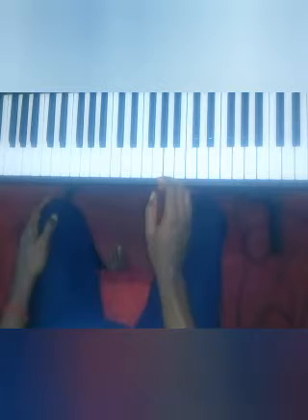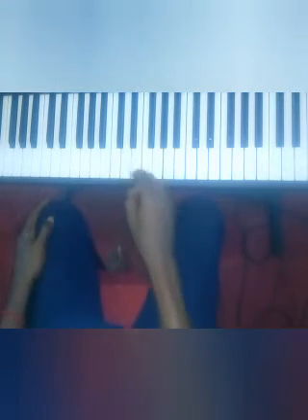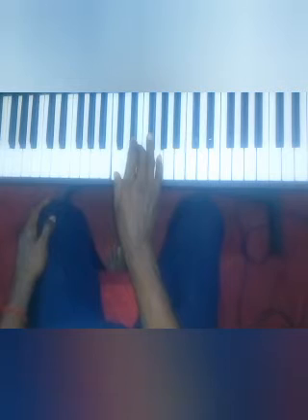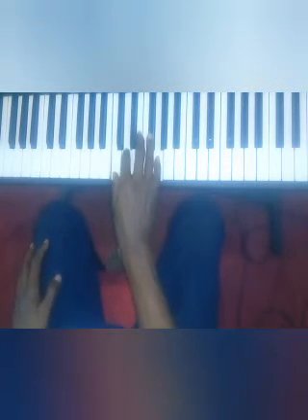Now the suspended second chord is formed by omitting the third note and replacing it with the second. For example, in the key of C major, the second note is D. In our C major scale, we have C, E, and G. So we can omit the E and replace it with a D. And here you have a C suspended second, popularly known as the C sus2 chord.